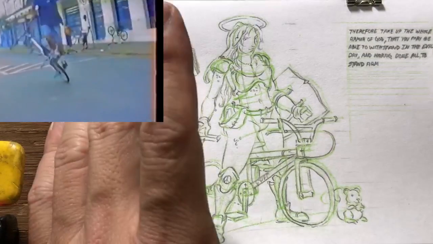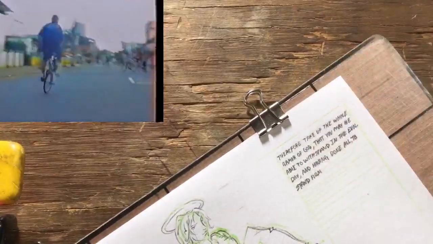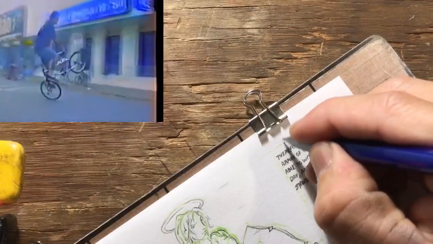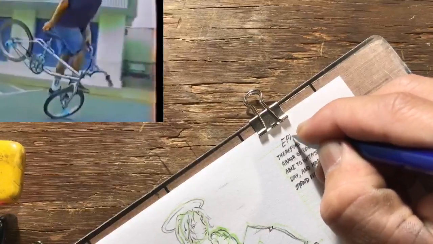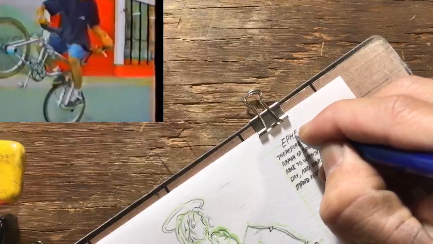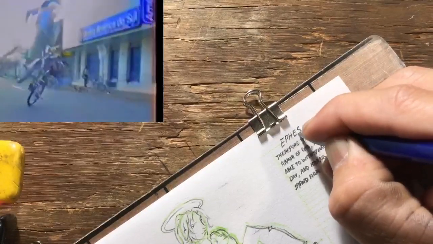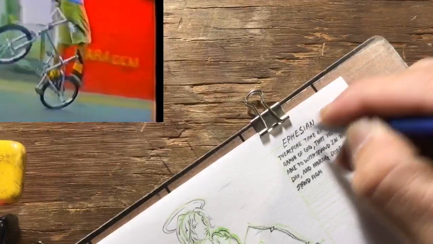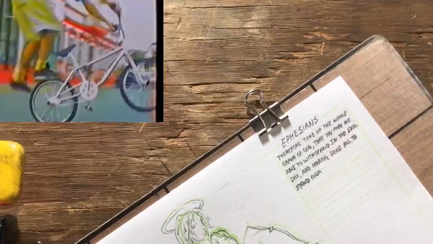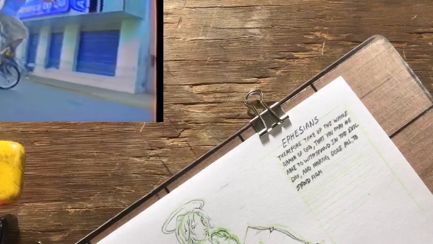I'm just going to write that right now up on there. Oh, and I just dropped that pencil. Ephesians 6:13.